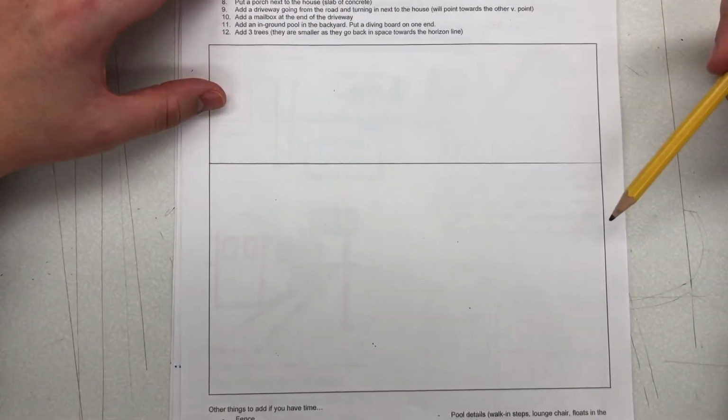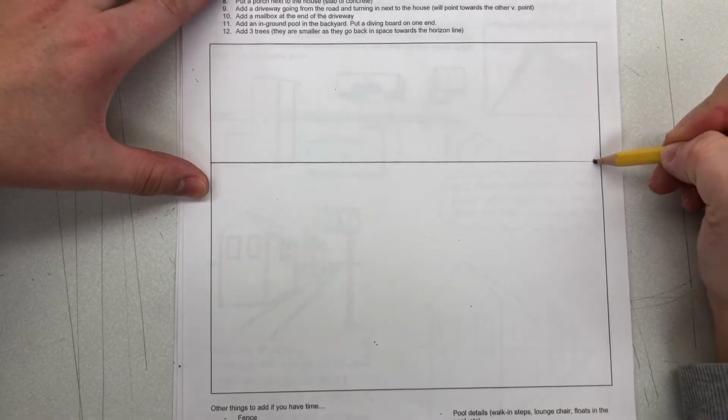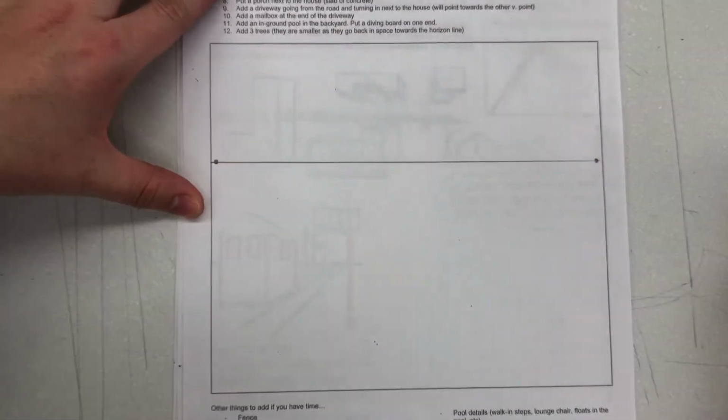And I'm also working pretty fast in this, so this video won't be extremely long. So definitely keep pausing me if you need to pause and draw something. All right, add 2 vanishing points towards the edge of the paper on the horizon line. So I have my 2 vanishing points.